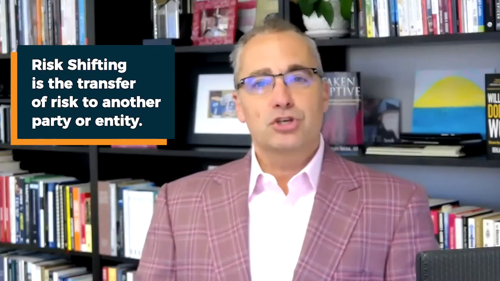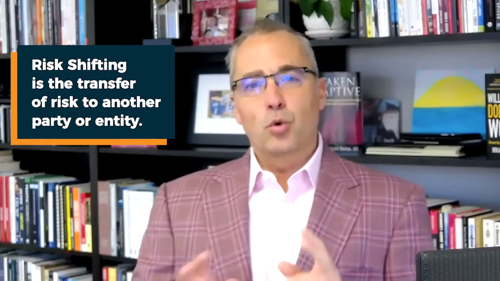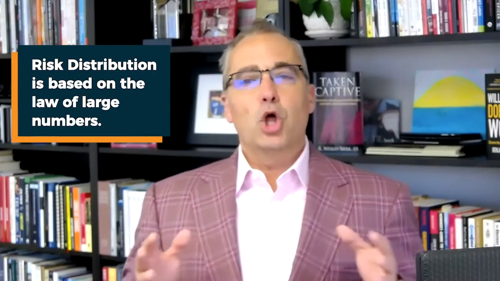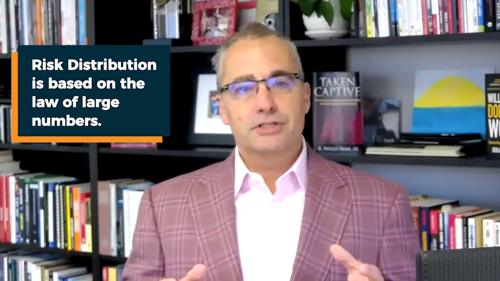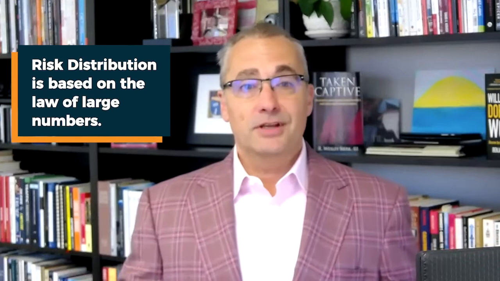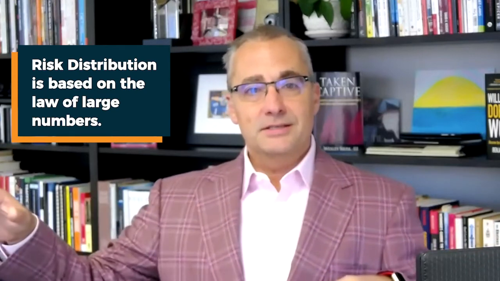Risk distribution is a much more subtle or nuanced thing to discuss. Risk distribution is based on the law of large numbers. Traditional insurance companies have many different policies, many different clients over many different countries. Their risk is distributed. One event here doesn't take down the entire company. So if a client has a small captive insurance company, it may be difficult to satisfy this law of large numbers concept with their own captive insurance company.